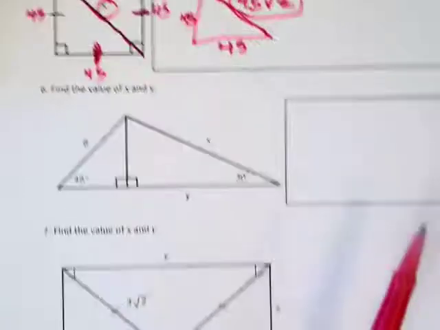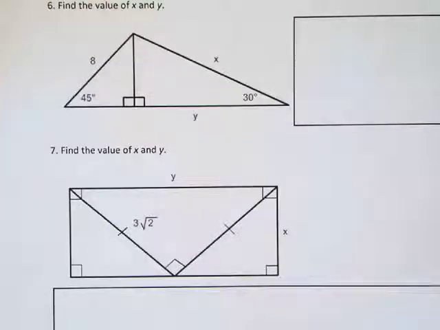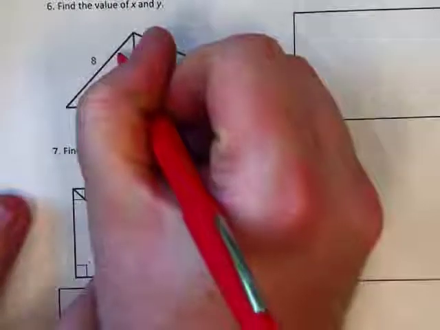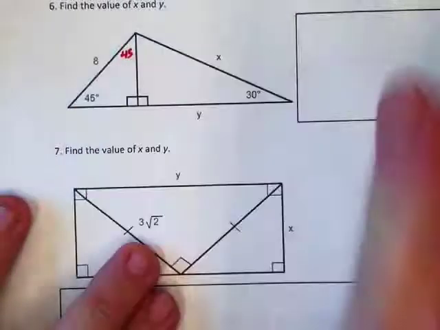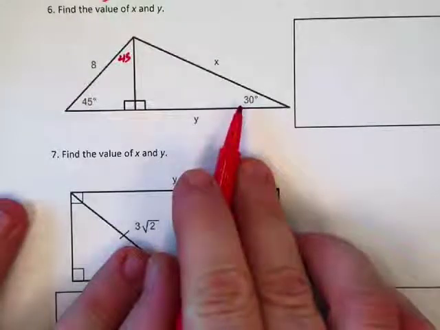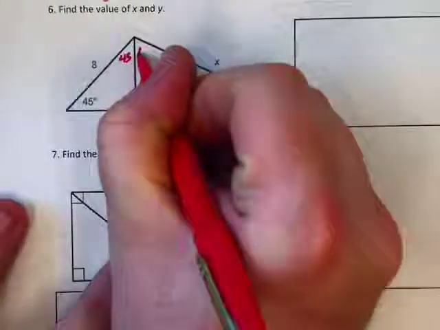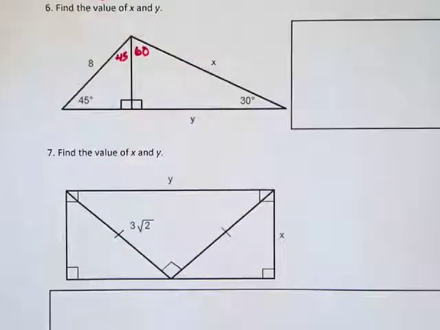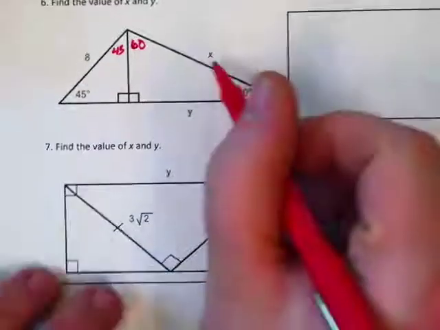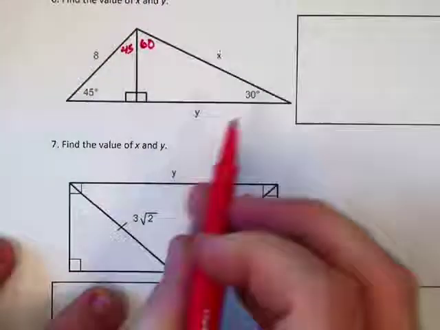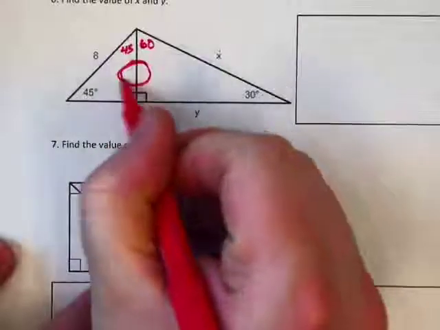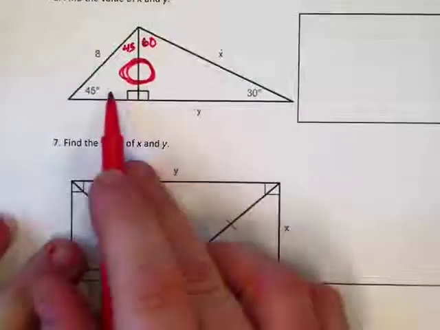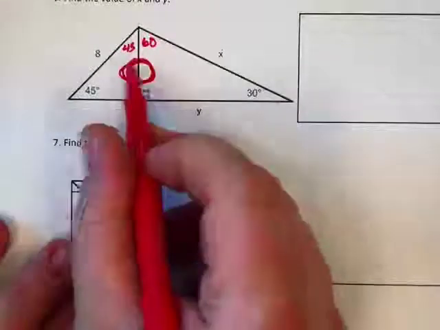Okay, and if we move to number 6, we see one a little more complicated, but we'd see right here 45. That means this is also 45. And we see 30, which would make this 60, and that's a different triangle, the 30, 60, 90 triangle. And we'll go over that here in a second. We want to find out how big x is and how big y is. Well, in order to do that, we need to find out how big this line is right there in the middle. Well, how big is that? It's going to be the same length as this and that.